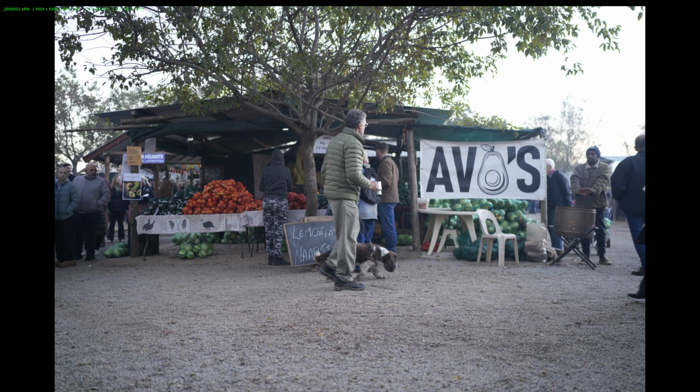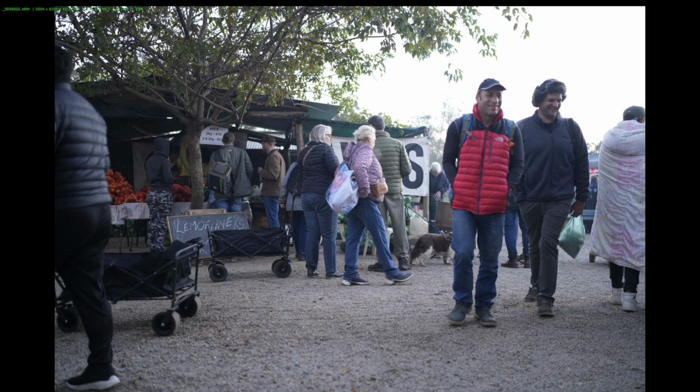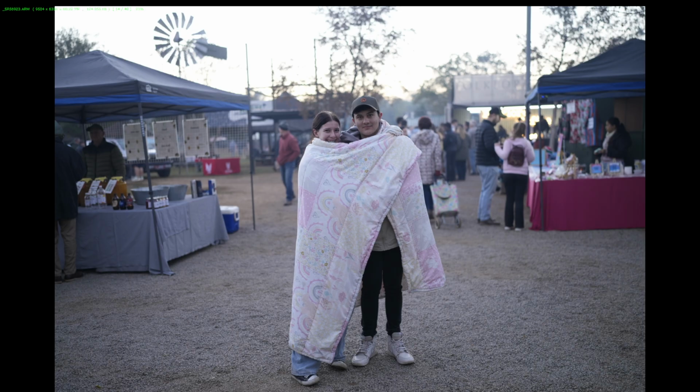This one is just off their stall, but it's a fairly random image of a guy walking past. Again, another quite random image, which I'm not going to keep.